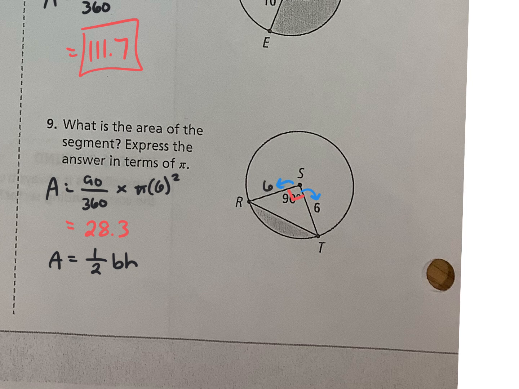So I'm going to take 1/2 times the base is 6 times the height is 6. I'm going to ask you this. Is the hypotenuse ever going to be a base or a height? No. Nope. So what'd you get for the area of the triangle? It is 18. Okay, so now how do I find the area of the little sliver? Yep. Take 28.3 minus 18, which is 10.3.